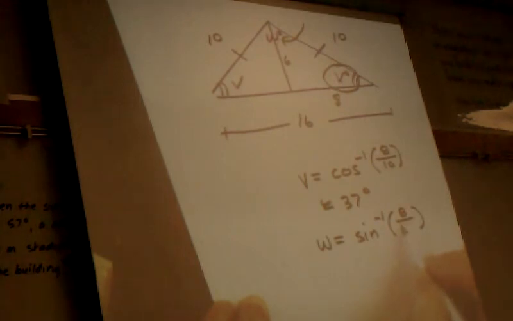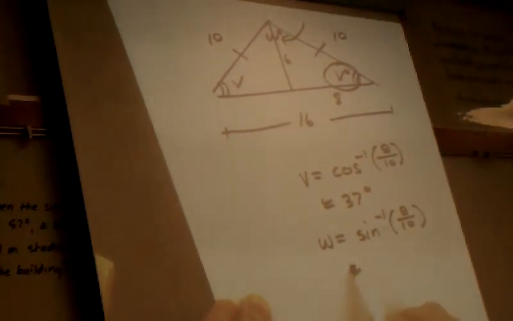So inverse sine is 8/10. So you did 8/10 because it's opposite over hypotenuse. Okay. So, and you should get approximately 51. Well, the answer is 106, so it'd be a little more than that. Okay. So, I'm sorry, yeah, so 106 degrees.